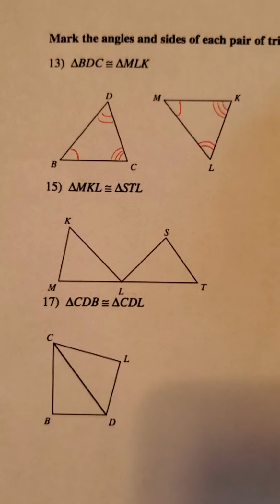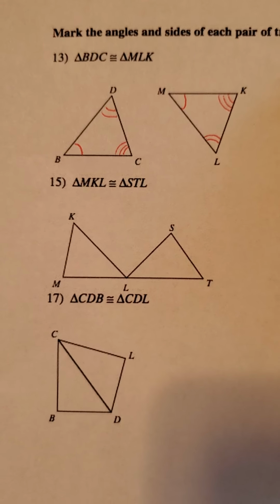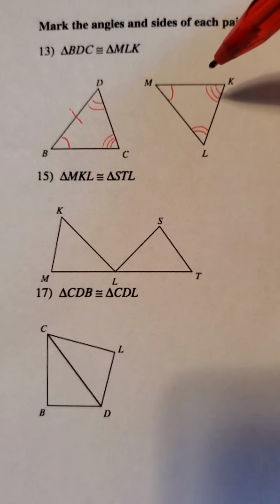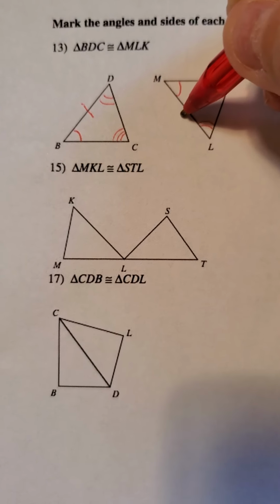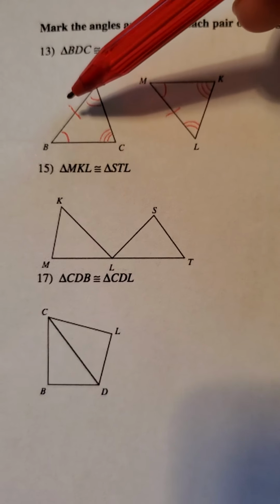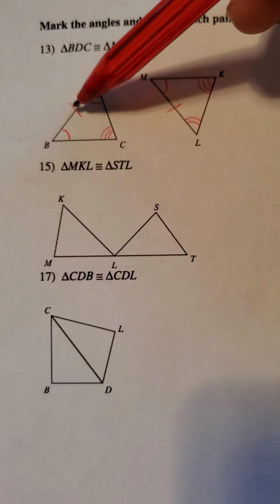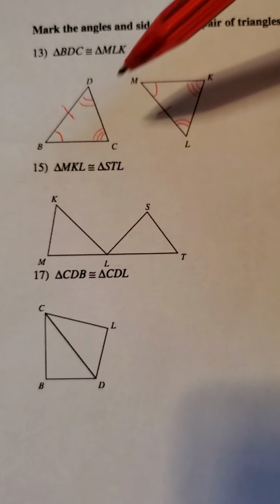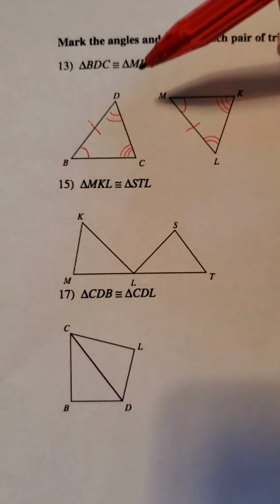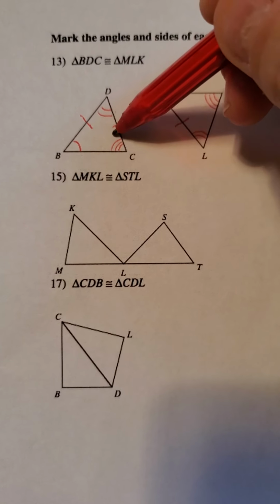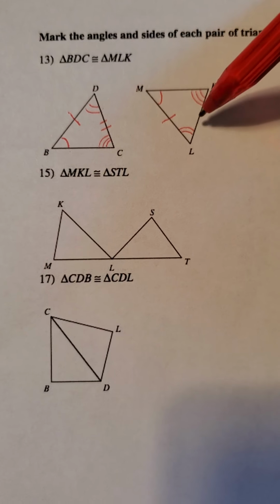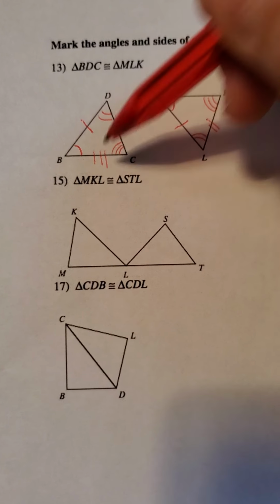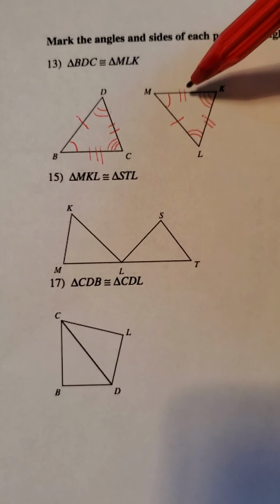All right. Also, too, I want to mark the sides. So BD, the first 2 letters in the first triangle, have to match the first 2 letters in the second, ML. Also, too, you can notice that the single mark, or this side, is between the 2 angles with 1 mark and 2 marks. Okay, so you can use that as well. DC, I'll put 2 marks on that, has to match up with LK. And then finally, BC has to match up with MK.